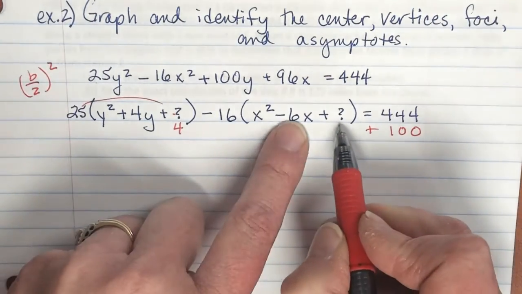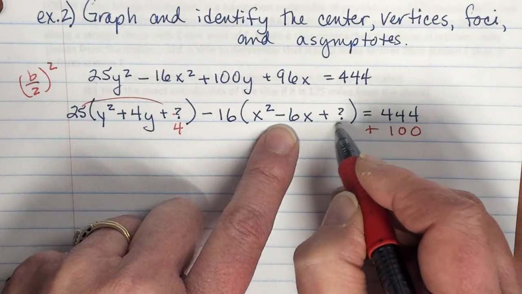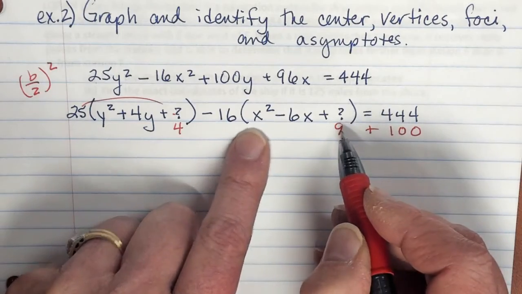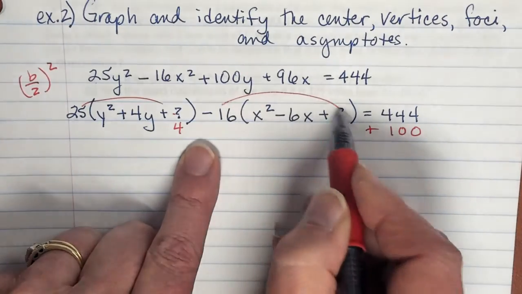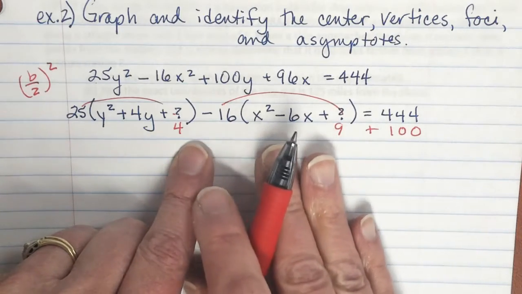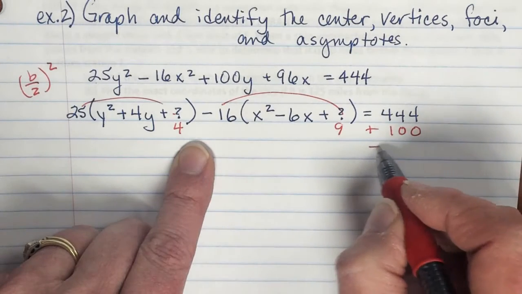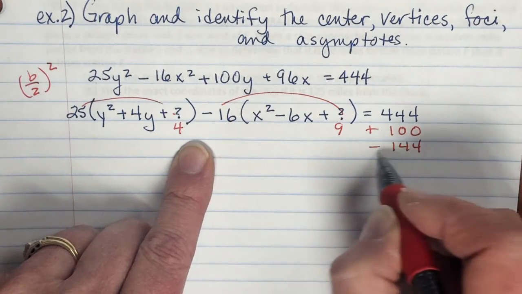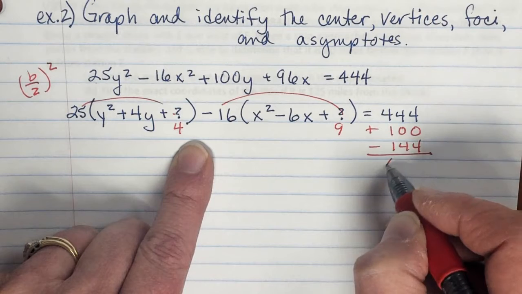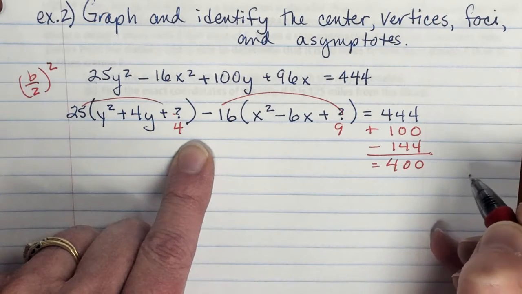Here, this magic number, half of 6 is 3, squared is 9. But it's not really a 9, is it? It's really negative 16 times 9. Well, if I'm subtracting that over here, which is 144, I have to subtract that over here. Well, that's going to give me 400 on the right side.